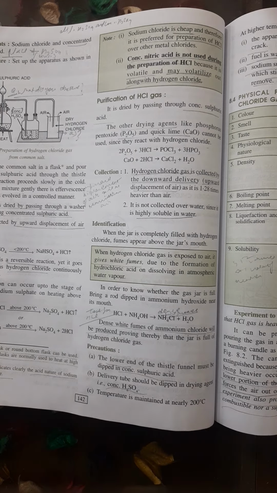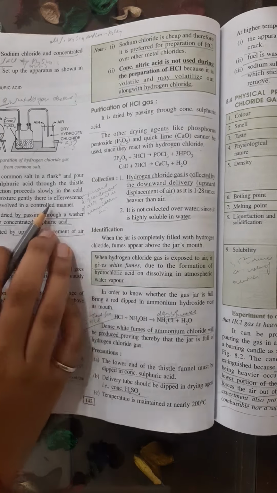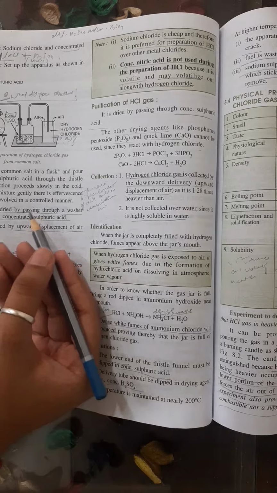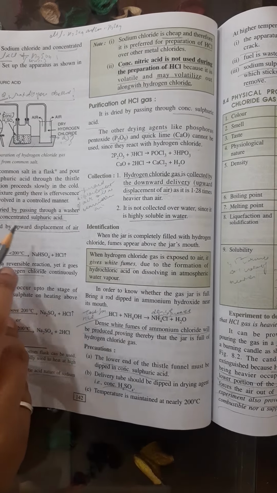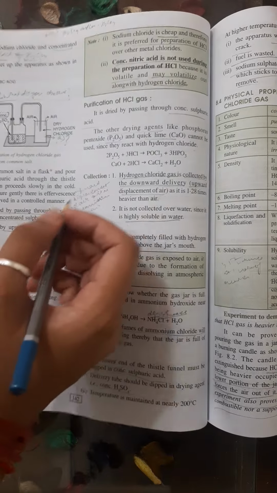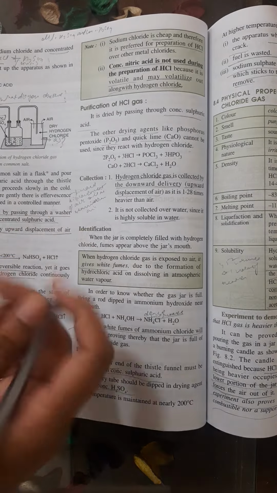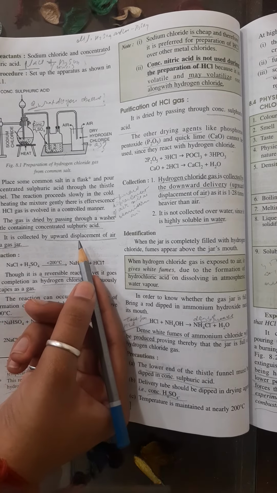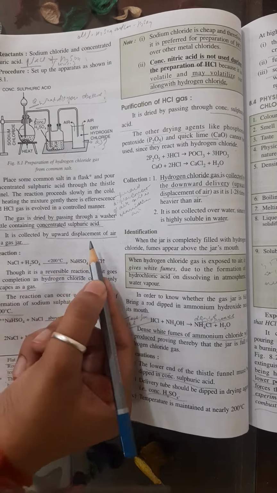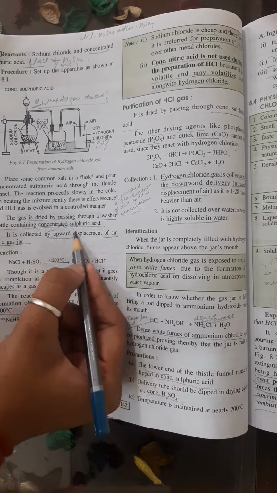Okay, so let's again start with the preparation. The gas is dry, that's the condition. The gas is dried by passing through a washer bottle containing sulfuric acid. What does the washer bottle contain and how is it passed? They might ask you the question, and it contains concentrated sulfuric acid, you need to remember, and it is collected by upward displacement of air.